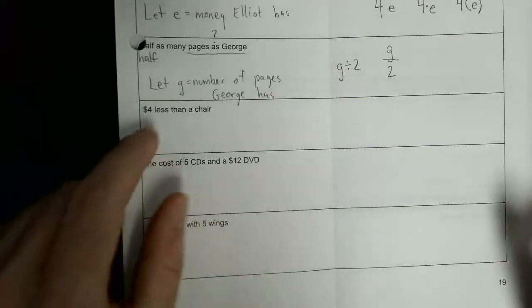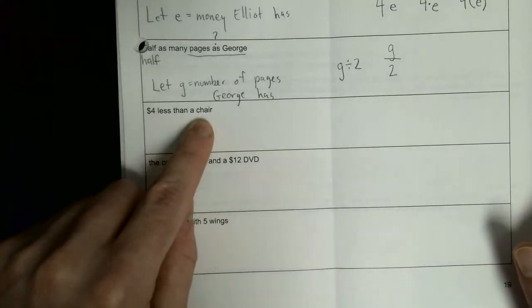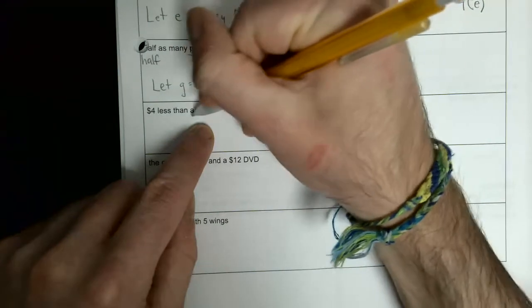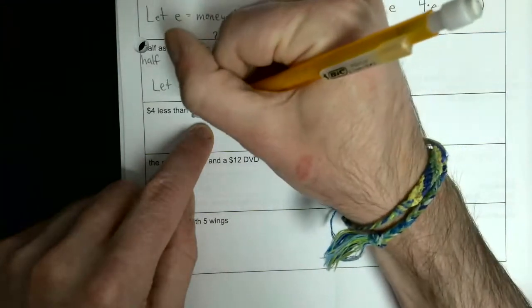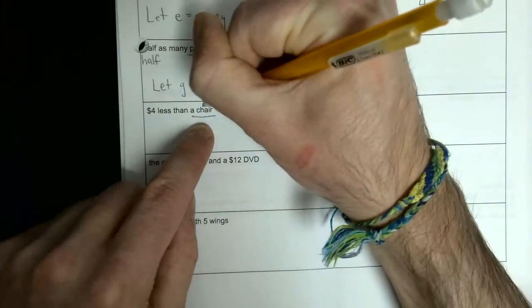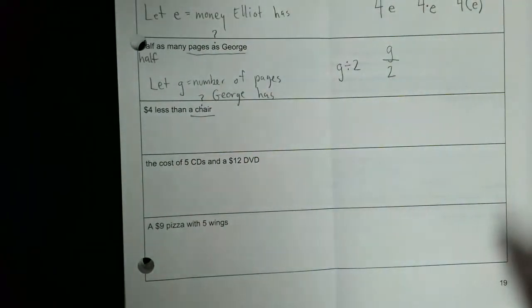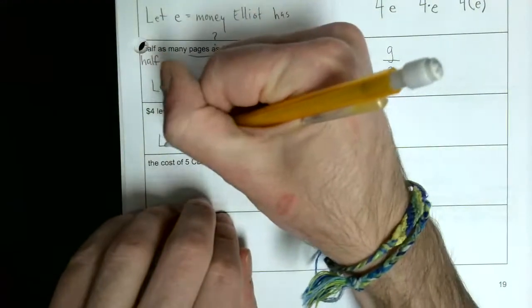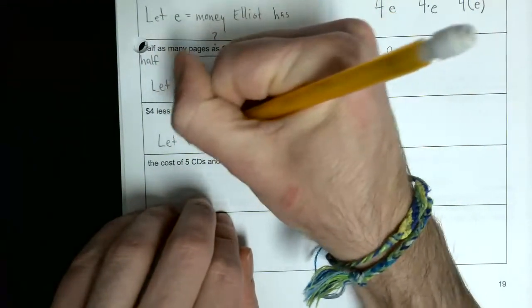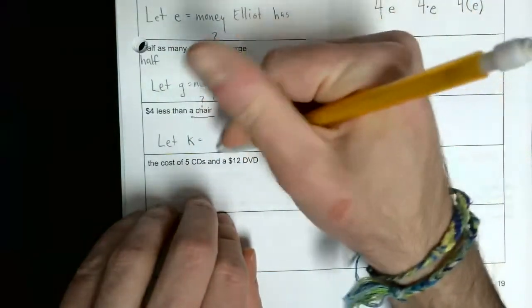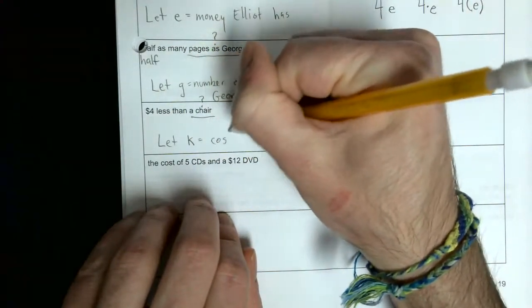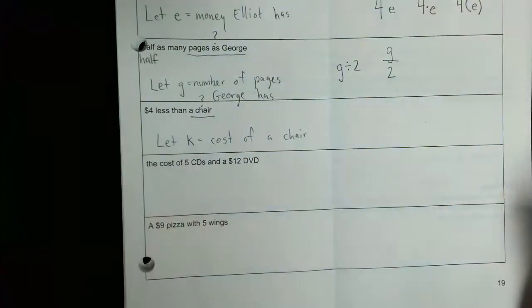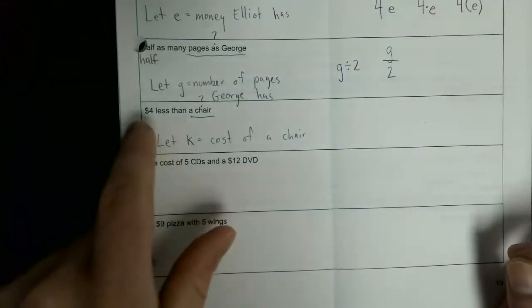All right, let's check this one out. $4 less than a chair. Okay. Well, this one should be a little bit more specific, but what we don't know is how much the chair costs. $4 less than a chair. So we don't know the cost of the chair. So we're going to let K, you can do a different letter if you want, K equal the cost of a chair.